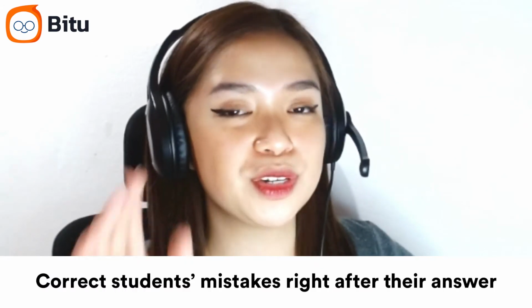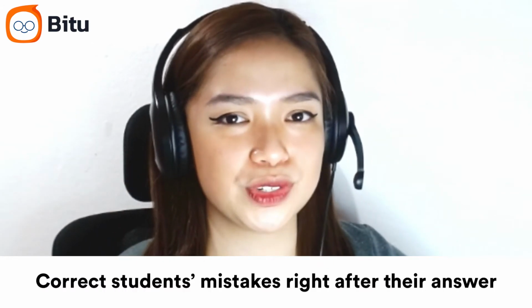Another important thing is to correct the students' mistakes right after their answers. Let them repeat the correct ones, whether it's pronunciation, word use, grammar, and so on, and provide at least 4 to 5 times of correction. Please take note of every mistake that the student makes.